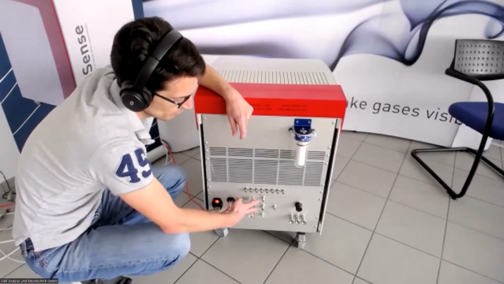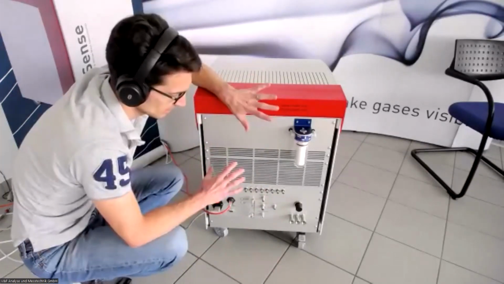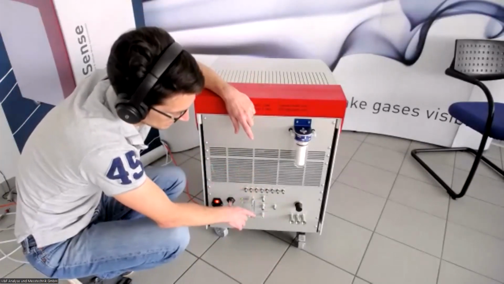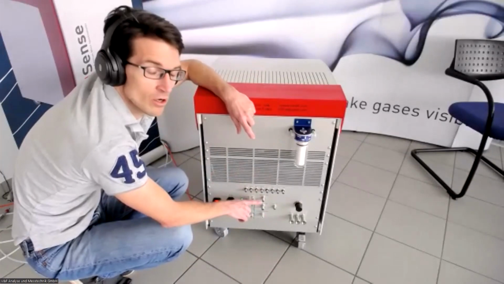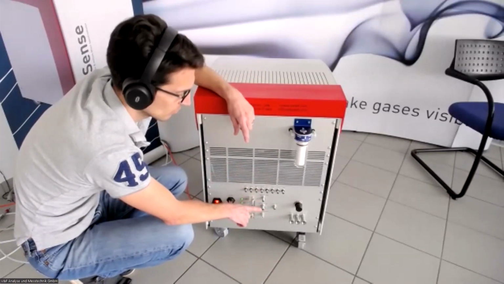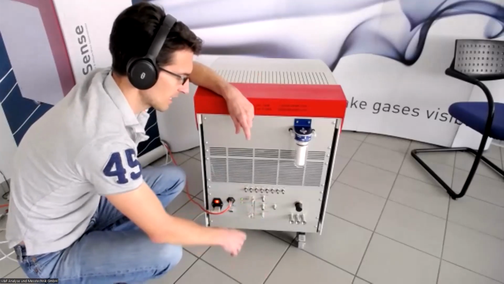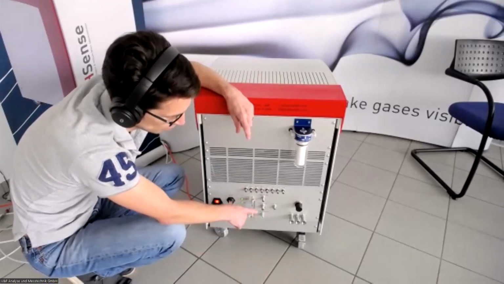So the sample pump will attract gas through the sample inlet. Inside, the analysis will be done and all the gas that is not used will be put out on the sample out port. And the whole vacuum system will vent the gas that is drawn from the high vacuum through the vacuum out port.